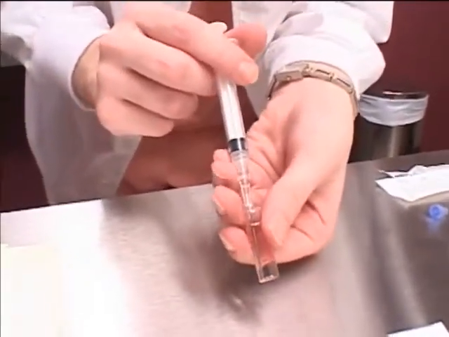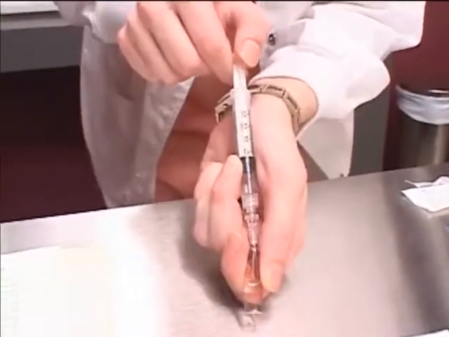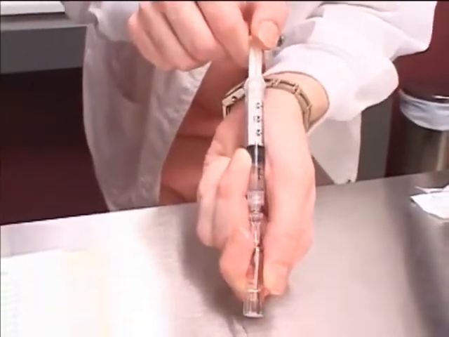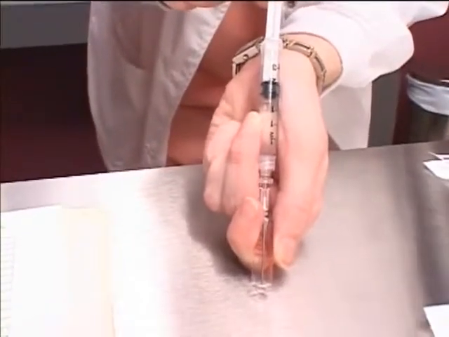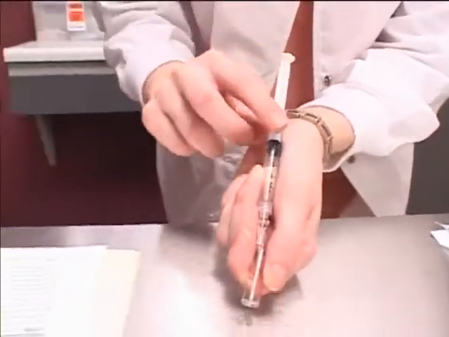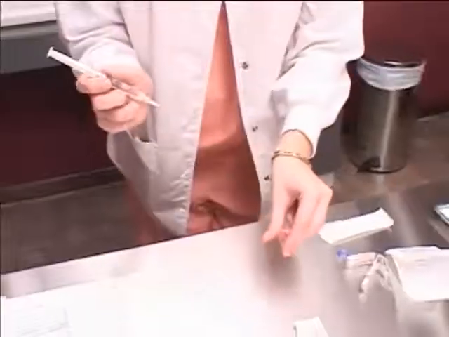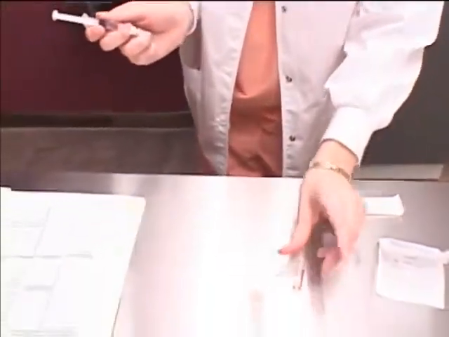Insert the filter needle below the level of the liquid and gently draw the liquid into the syringe, tilting the ampule as needed to access the liquid. After drawing up the medication, remove the filter needle and place the ampule on the counter.